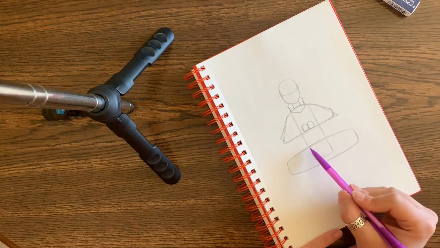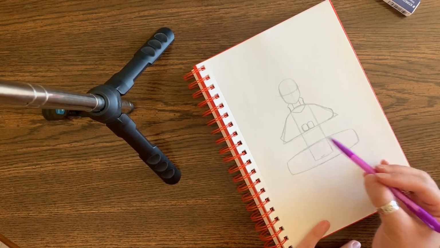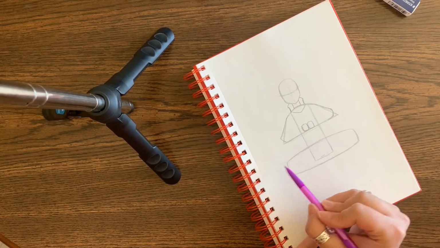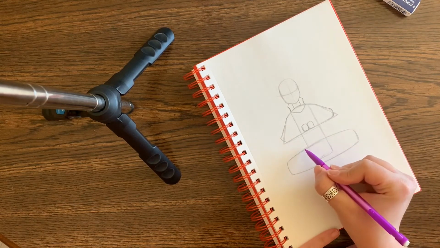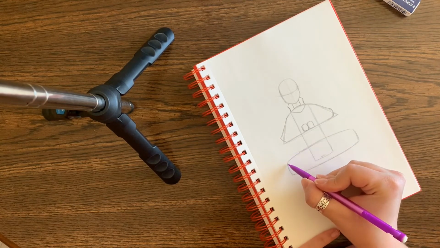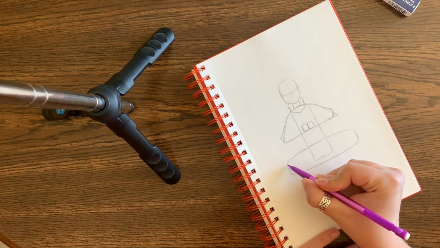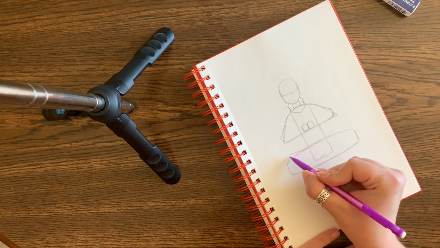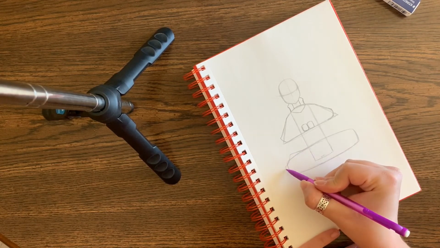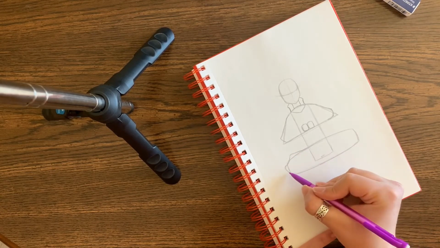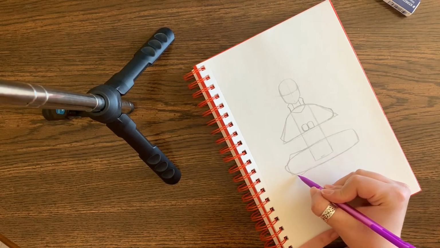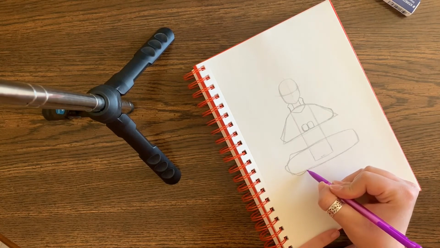And we're going to do the same thing down here with his pants. Because he's going to be sitting cross-legged, right here, we're going to do a similar thing with his pant legs, where we draw over like that, and they come in.